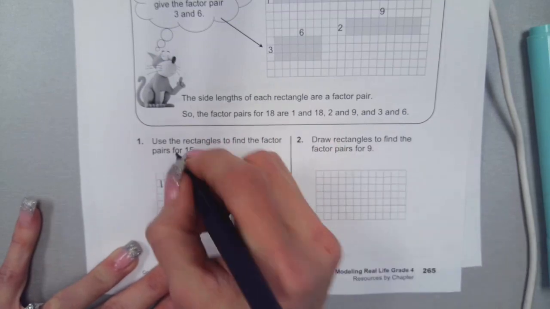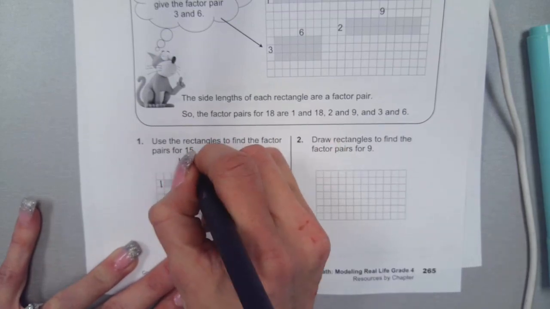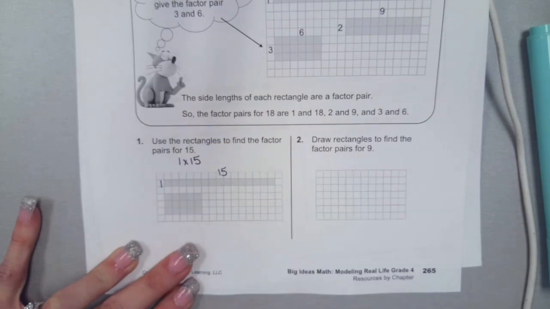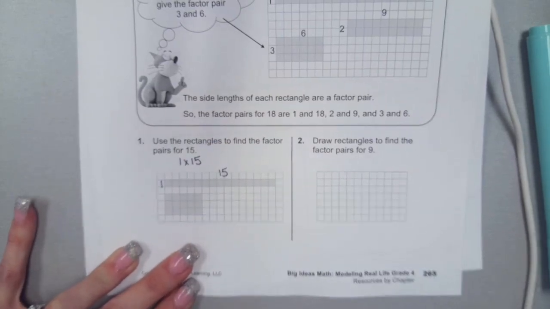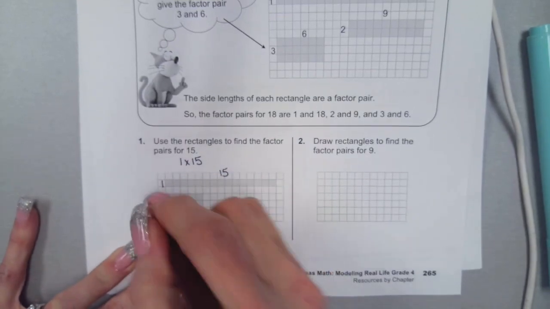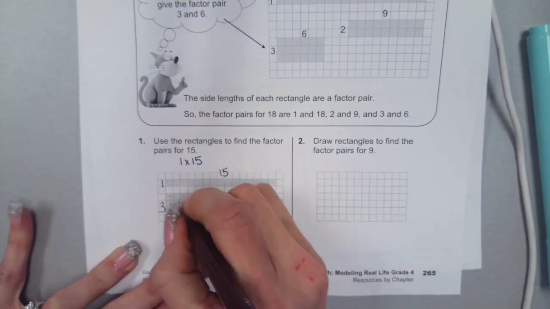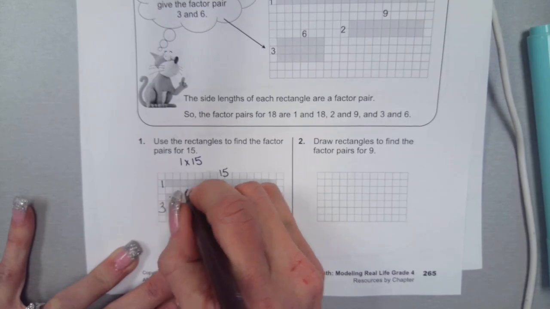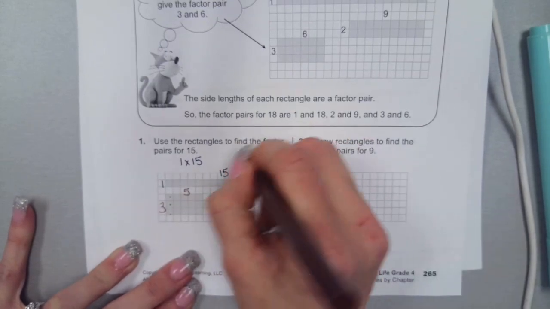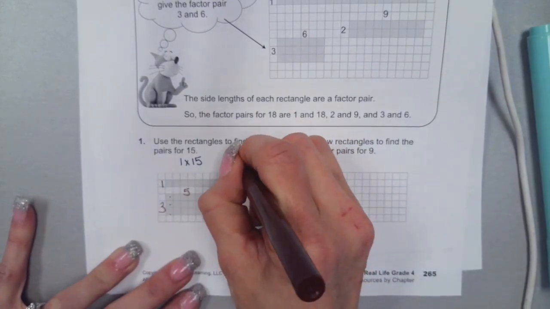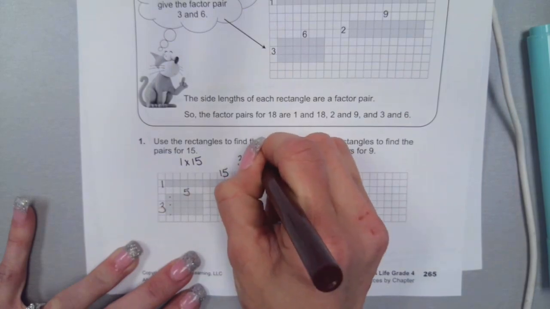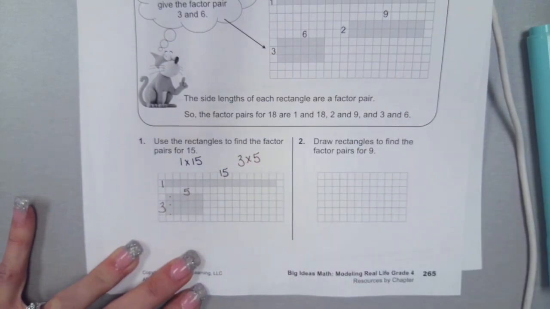So one of the factor pairs is 1 times 15. Okay? Now let's look at this one. How many rows do I have? 3. How many columns? 5. So another factor pair is 3 times 5.